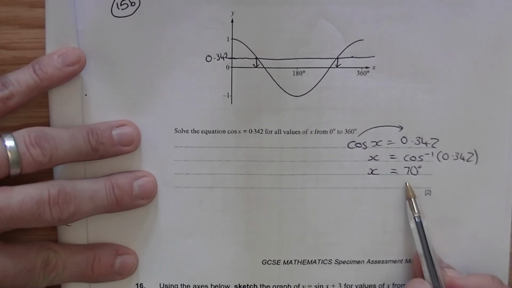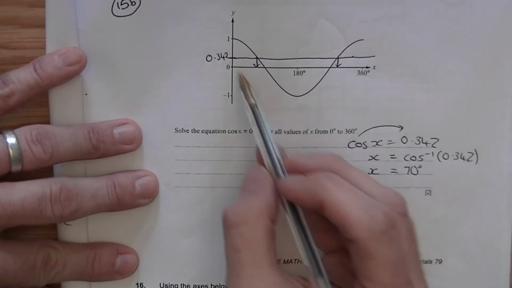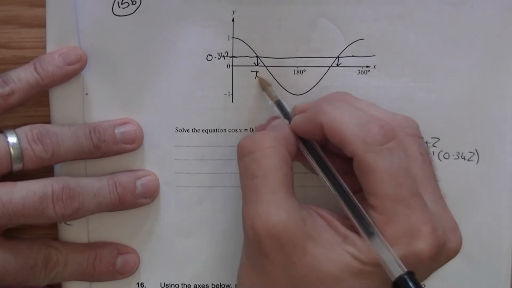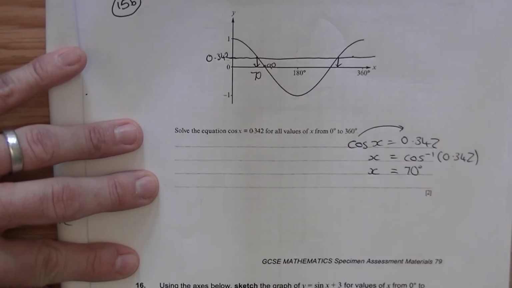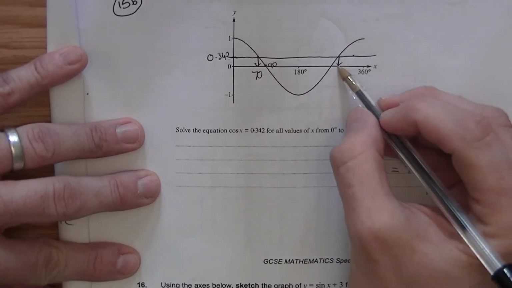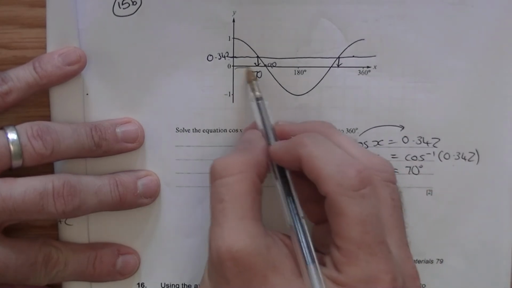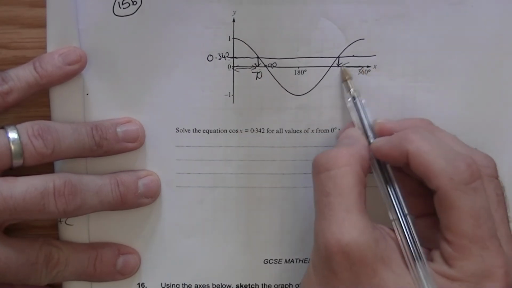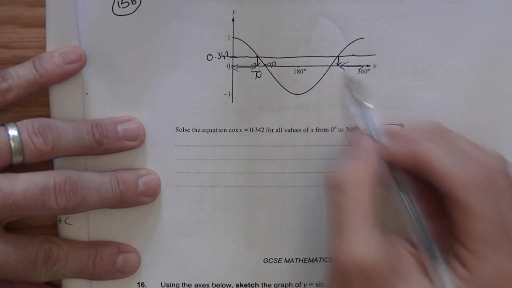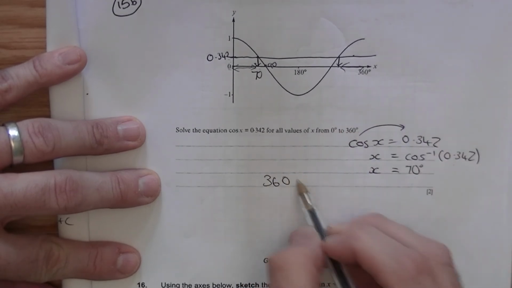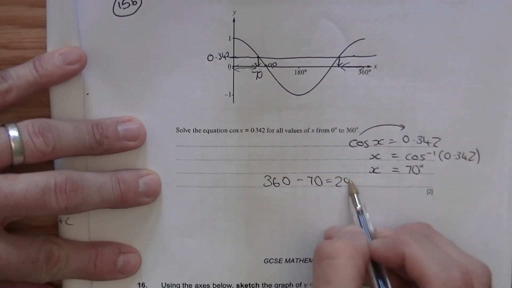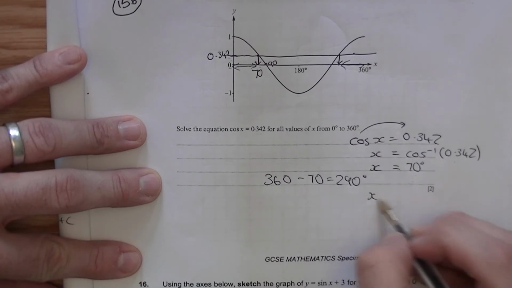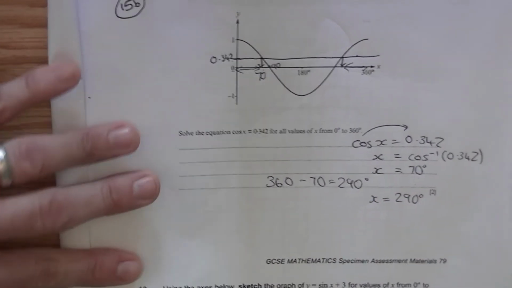Now, I already know that one of my answers is going to be 70. So that 70 must be that one there, because this would be 90. I'm surprised I didn't put that on. But I now have to work out what that is. Well, if that gap from there to there is 70, I assume I've got the same gap there. So this one is 360 take away 70, which is 290. So my two answers here, 70 and 290.